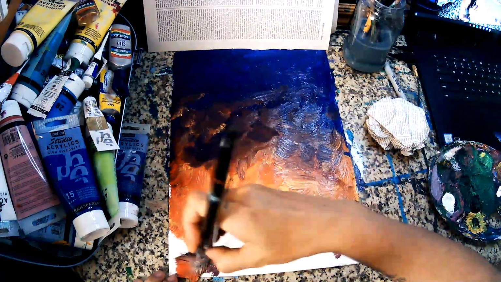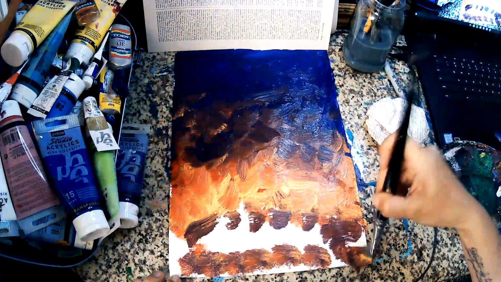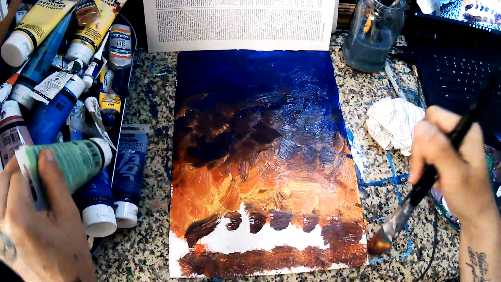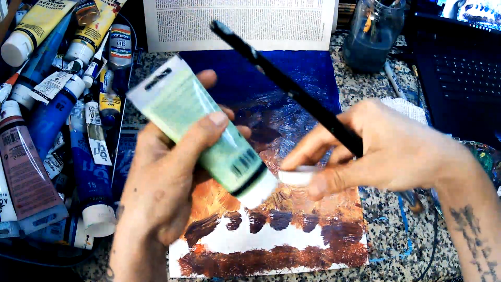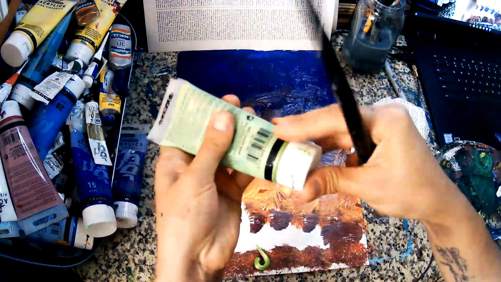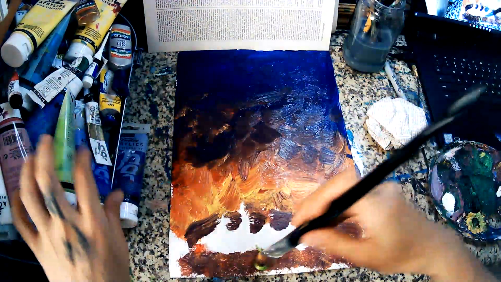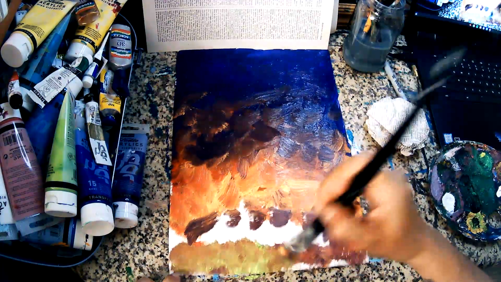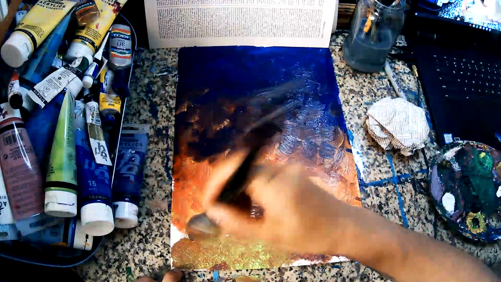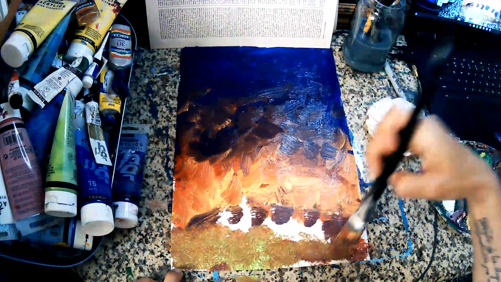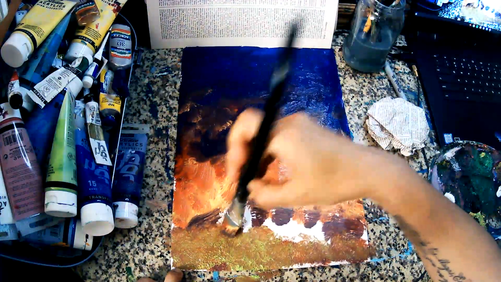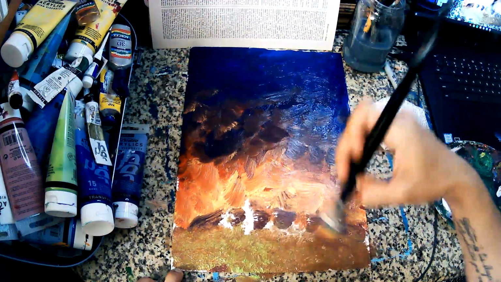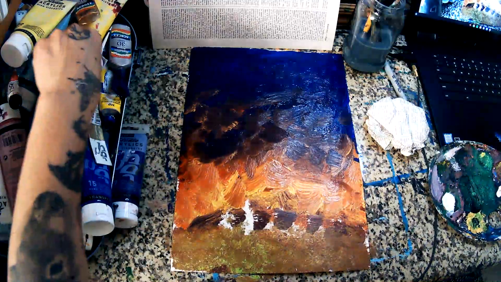The floor, brown, perhaps a little bit of green so we can have a little bit of contrast here. And pointillism is always a good friend for soil texture or grass.